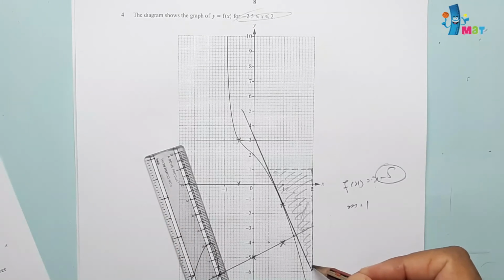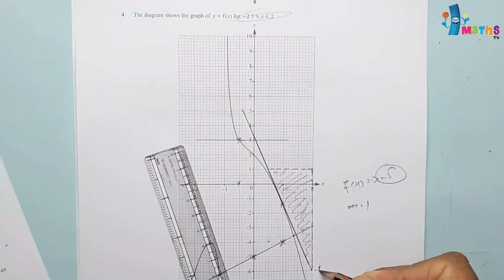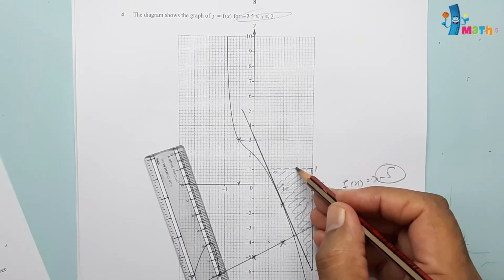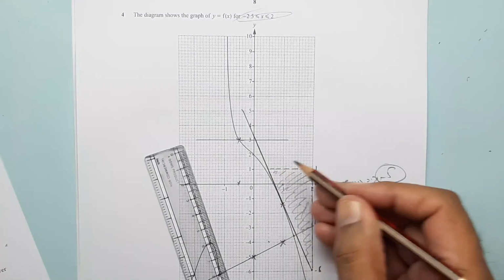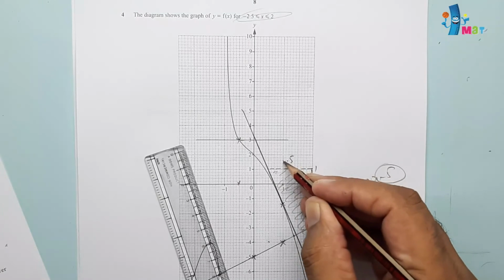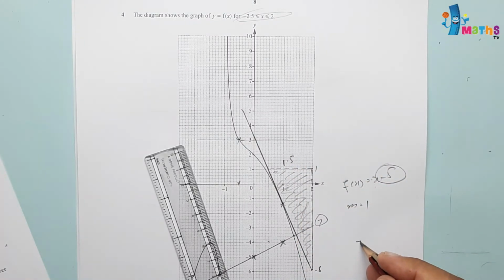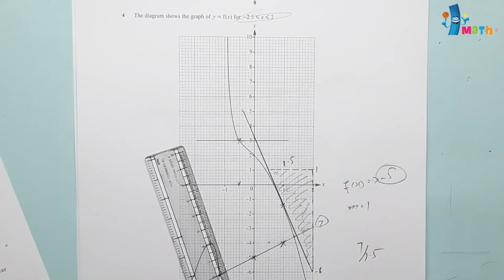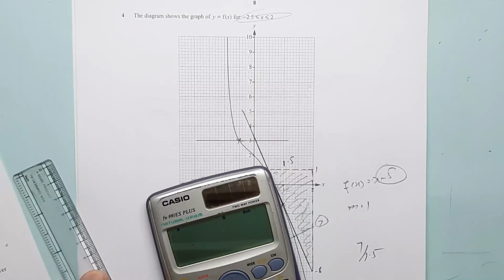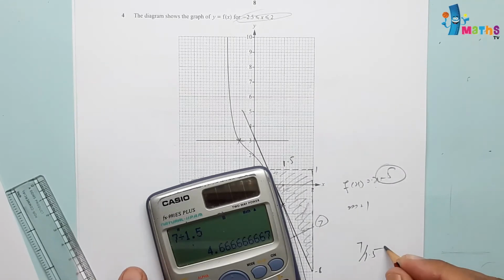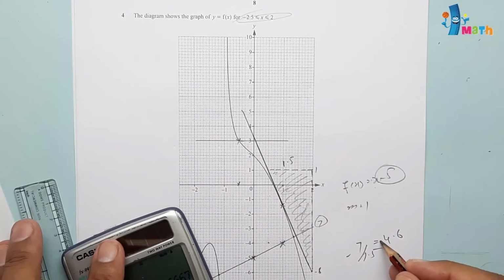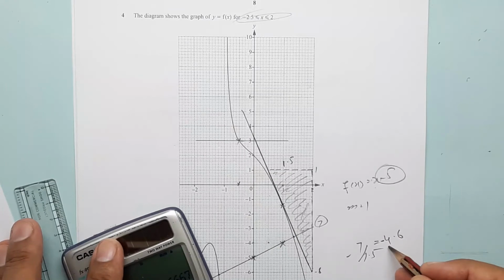So the rise of this one will be from minus 6 to 1, which is 7 units, and the run will be up to this one, 1 and this is 1.5. So run will be 1.5. So 7 divided by 1.5. We can calculate 7 divided by 1.5 with the calculator. 7 divided by 1.5 will be equal to 4.6, and we know this is negative because it's downward, the right side is down, so I'll write minus 4.6.